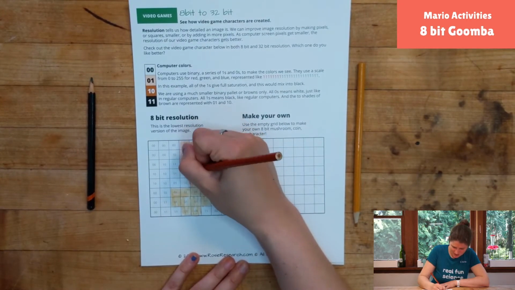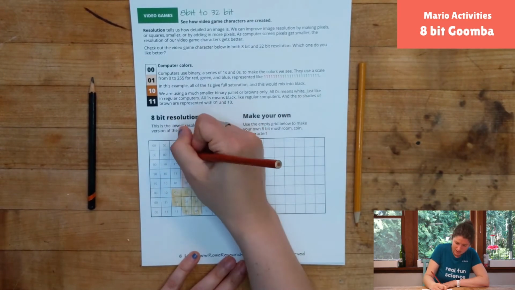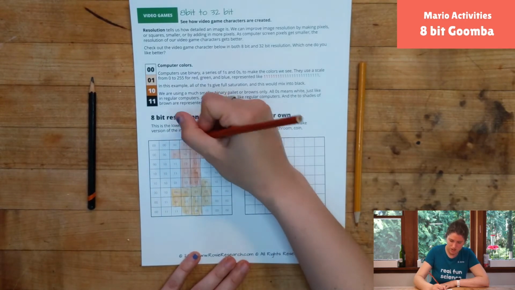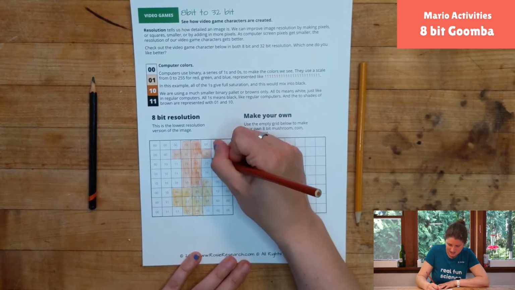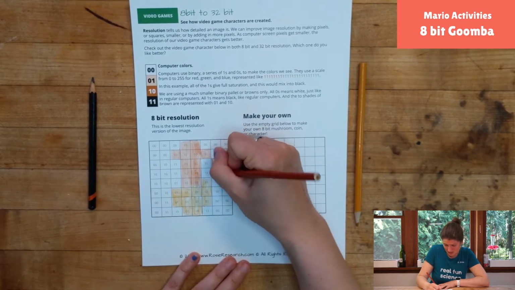So this is stuff that happens in real life, but we also talked about it, and we'll talk about it now: how does resolution change what you see? Resolution is sort of how clear your lines are. How crisp are they? In real life, we have basically infinite resolution.